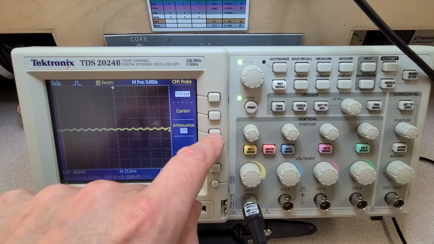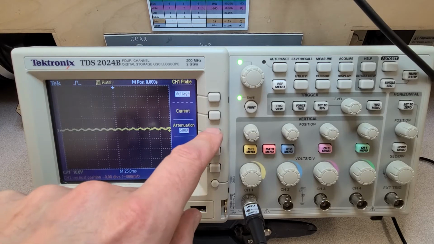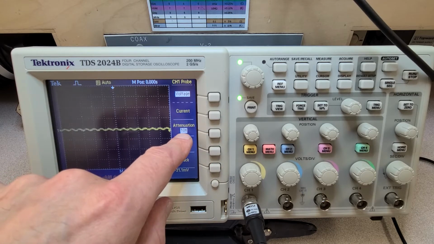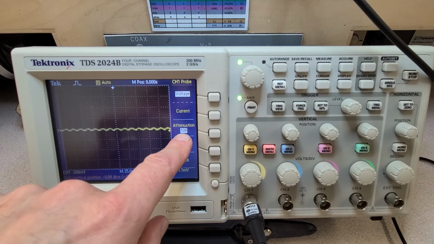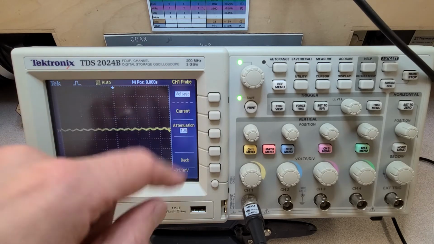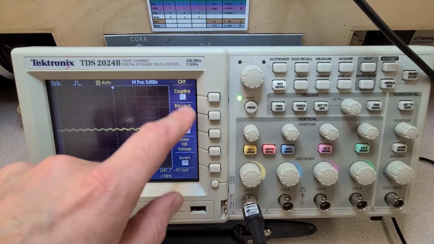That's all good. You can press this button a couple of times, and you can change that, because you can put all sorts of different scopes in there, but leave it set to 10x, because in our shop we're going to be using 10x probes almost all the time. Okay, so that's the channel 1 menu button, brings us in right here.